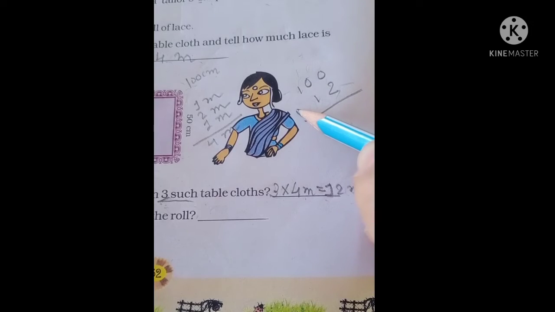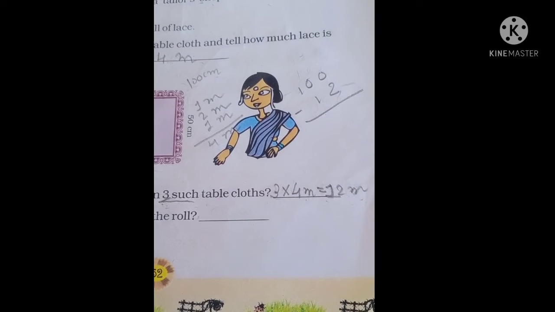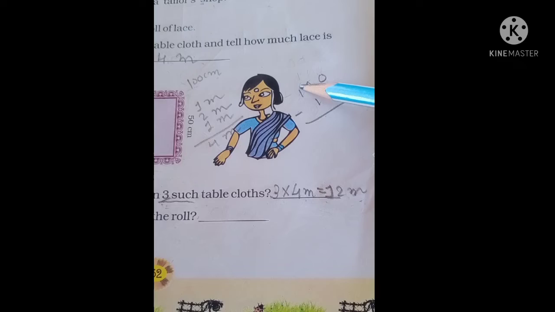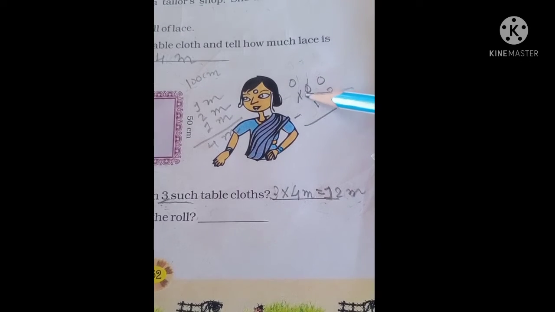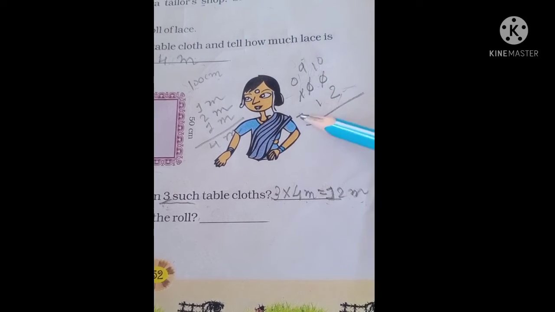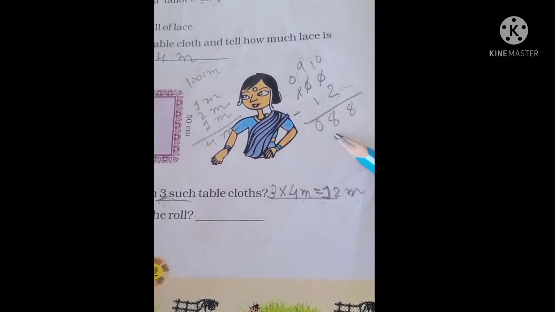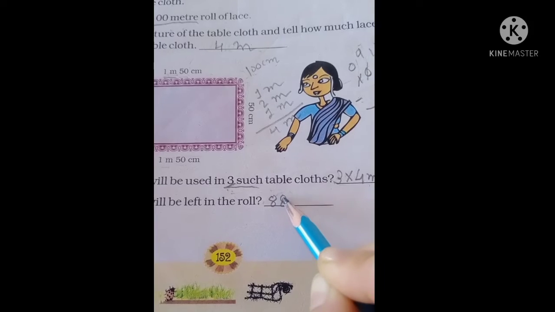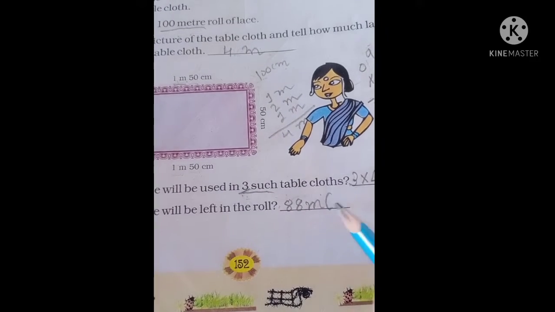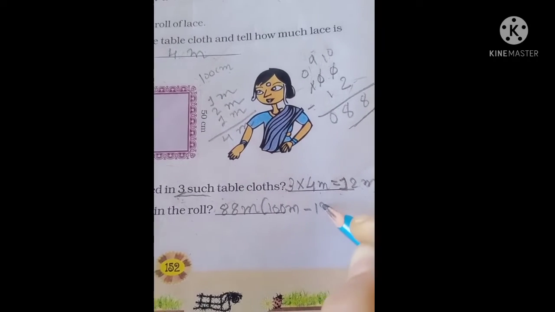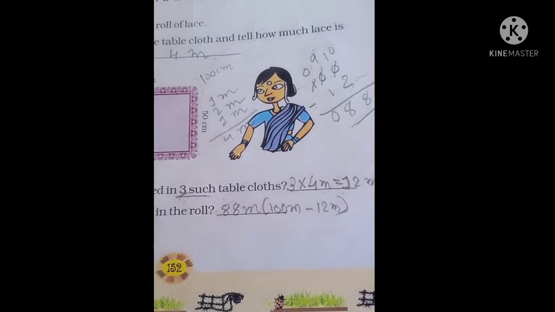So if you want to find out the left, we have to do the subtraction. All right, so 0 minus 2 we can't, here also 0, so we will go for borrowing here 1. So 1 cut, 1 becomes 0, 0 cut, this 0 will get 9 and this 0 will get 10. All right, now 10 minus 2 is 8, 9 minus 1 is 8, and the 0. Means how much is still left with her? 88 meters. So here we have to write down 88 meter. In bracket you can write down how we got the answer, means we did 100 meter minus 12 meter, so that we get the answer of 88 meter.